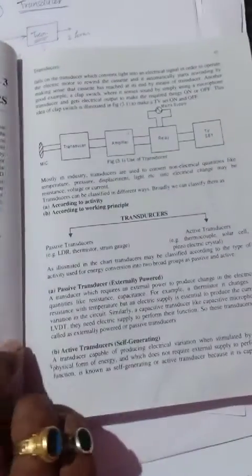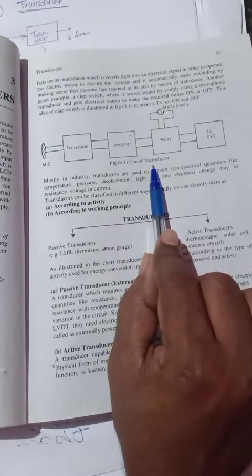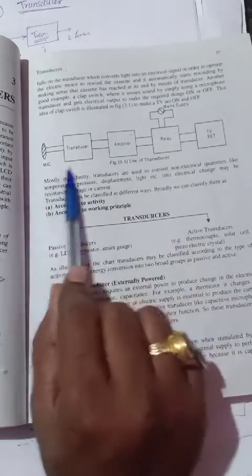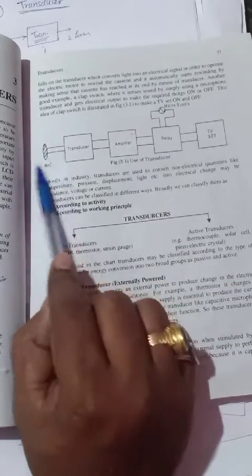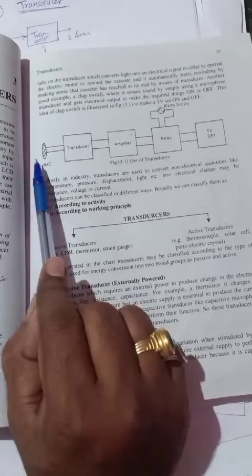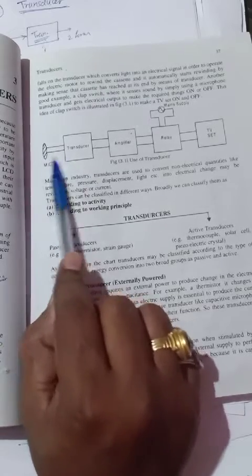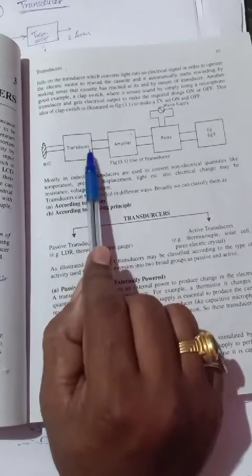One example of the use of a transducer is given in your textbook. A simple mic is a sensor which converts sound energy into electrical energy. This sound energy is connected to the transducer.